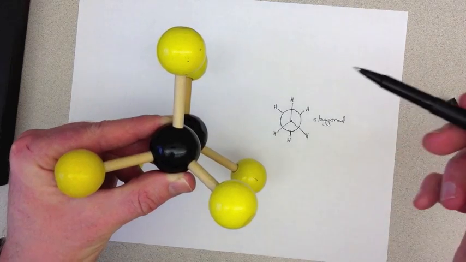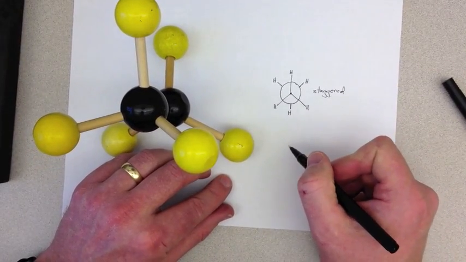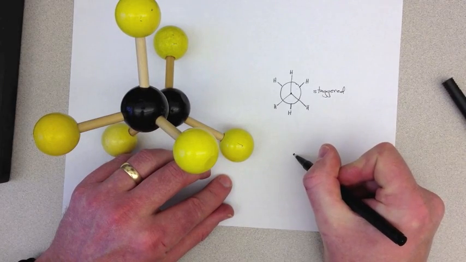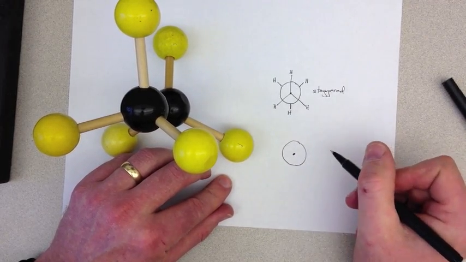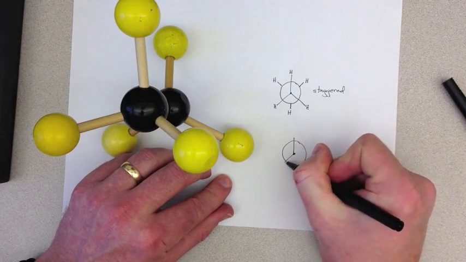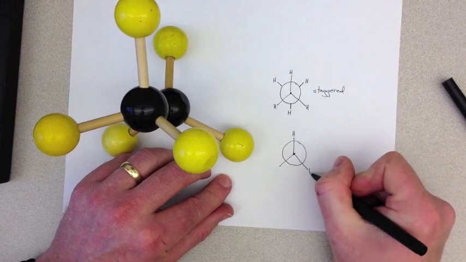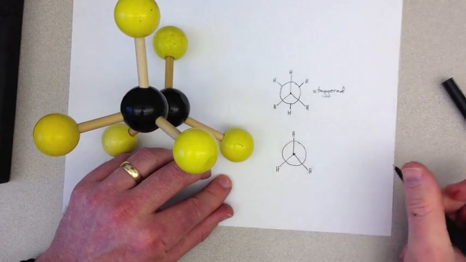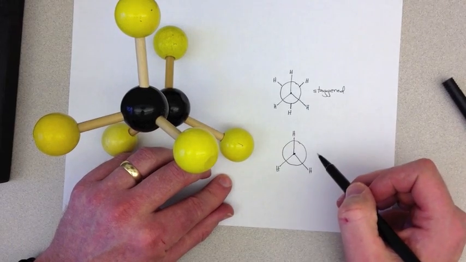Okay, so how do I draw this eclipsed conformation as a Newman projection? Well, do it the same way basically. Here's my near carbon. Here's my far carbon, carbon number 2. My near carbon has three other substituents attached to it. They are still hydrogen because we're dealing with ethane. And here's where my Newman projection is going to change from the staggered.